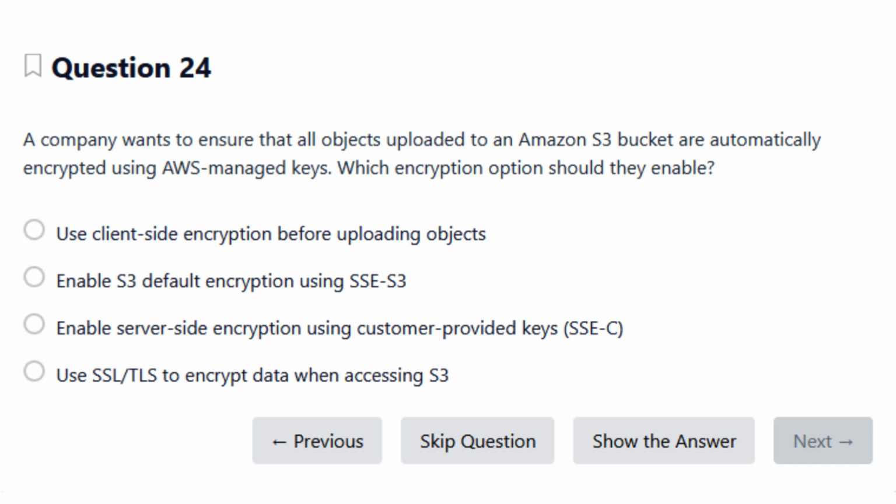Now let's look at the next question and think it through together before revealing the answer. This question is asking about automatic encryption for objects uploaded to an Amazon S3 bucket, and it gives you a very specific requirement. The encryption must use AWS managed keys and it must happen automatically without relying on users to remember to do anything special.